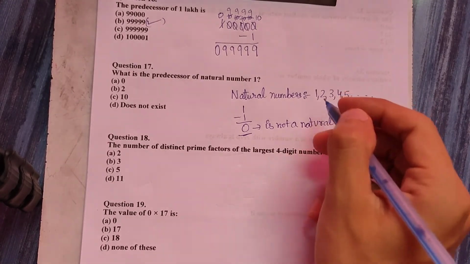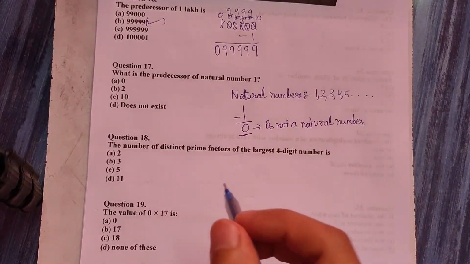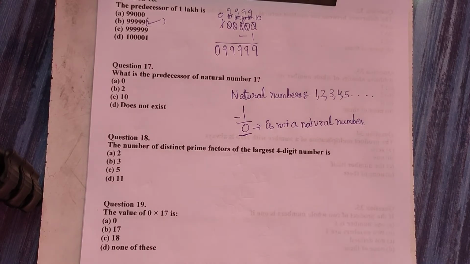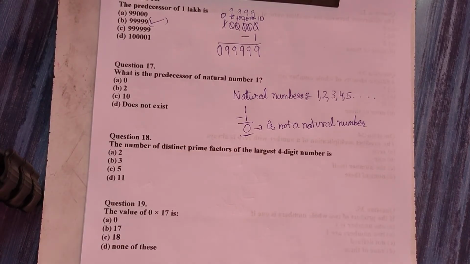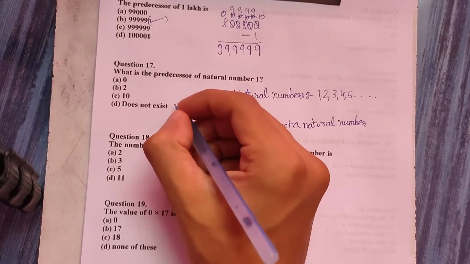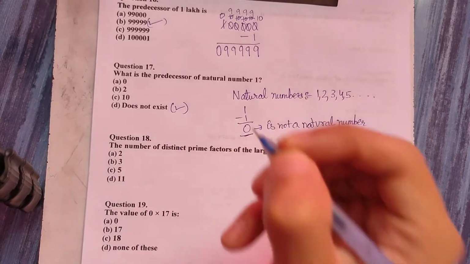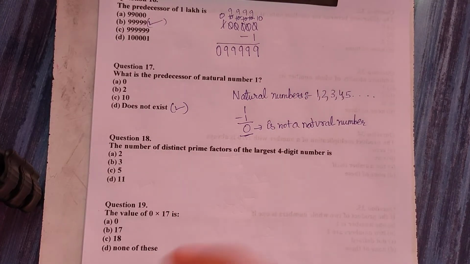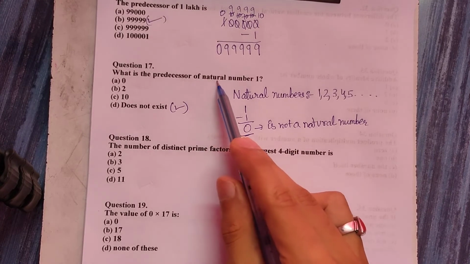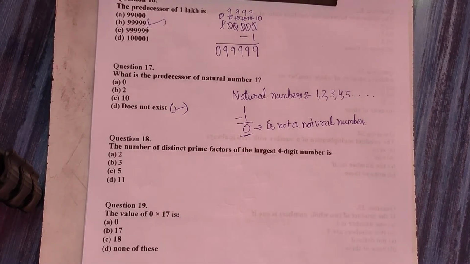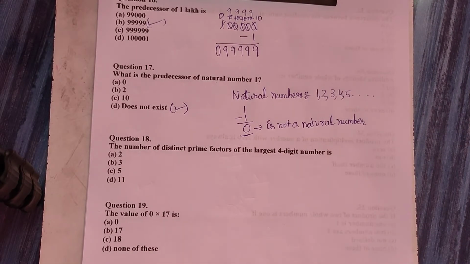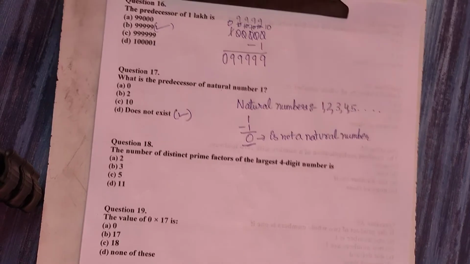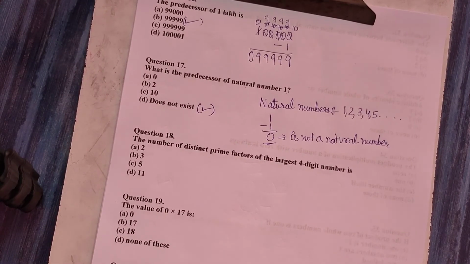Okay, so the predecessor of natural number 1 is 0, 0 is not a natural number, so we can say that it does not exist. The predecessor of natural number 1 does not exist. Instead of this, if you had been asked for the predecessor of whole number 1, then you can go for 0. But here we have been asked about natural numbers, so the predecessor of 1 in the natural numbers does not exist.